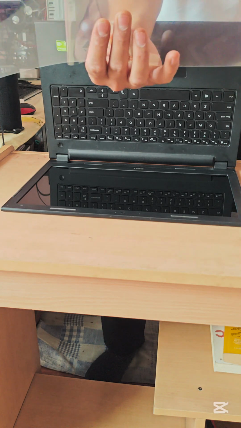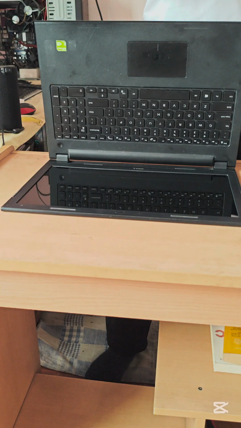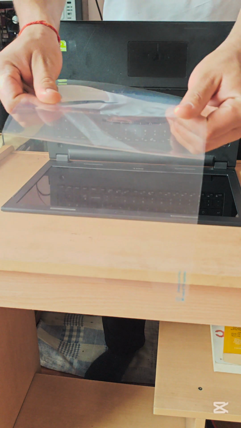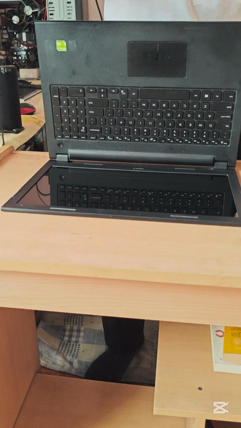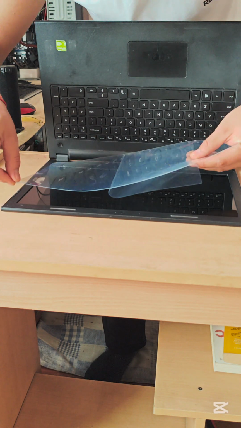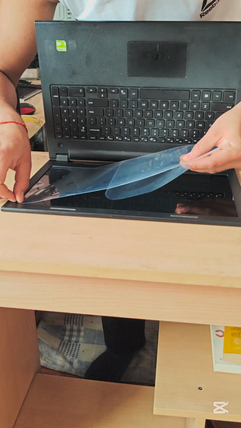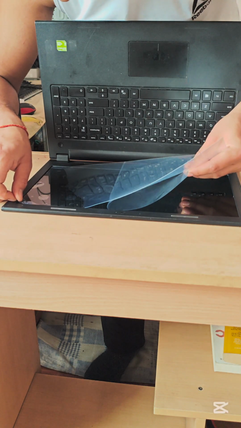Peel up to a certain point so that you can pull this one. So I peel this one. Now place it carefully on the edges. Choose the film suitable for your skin.